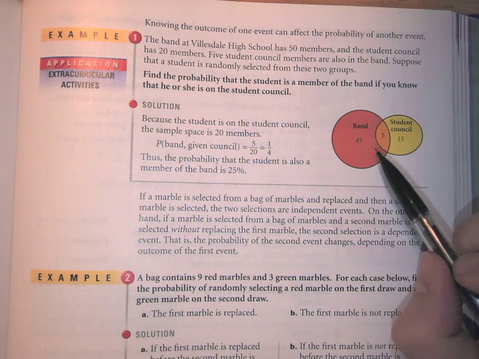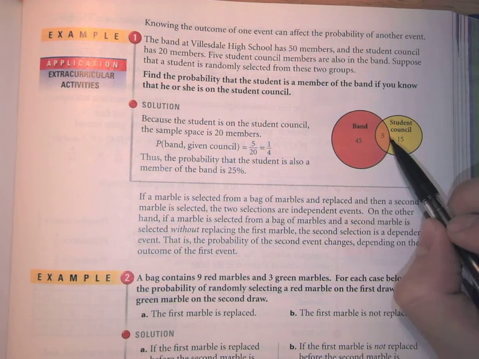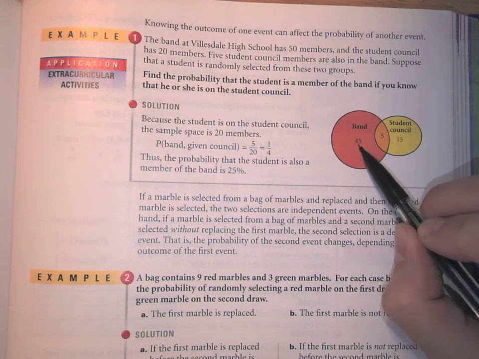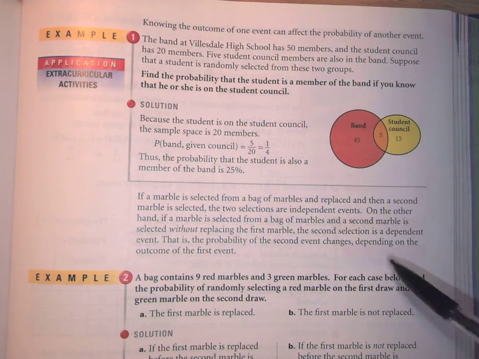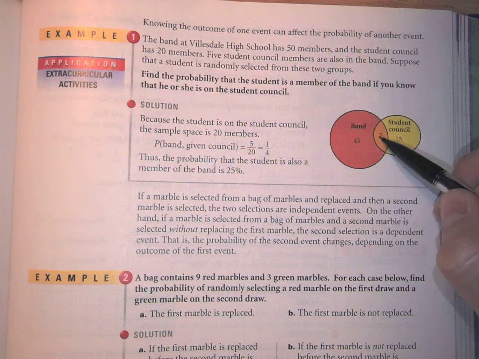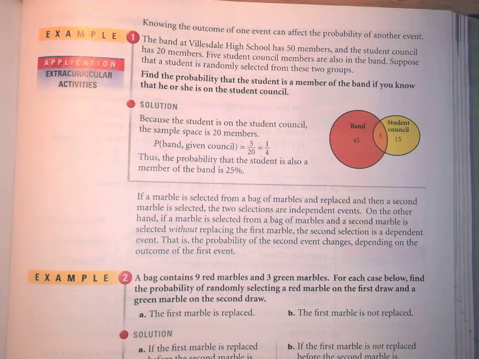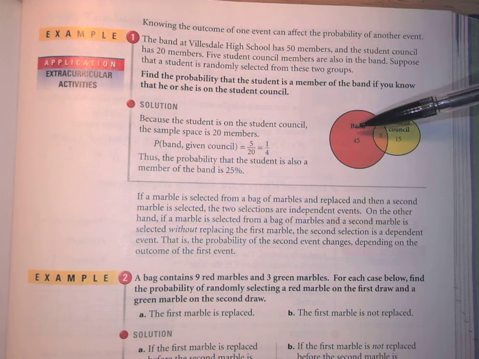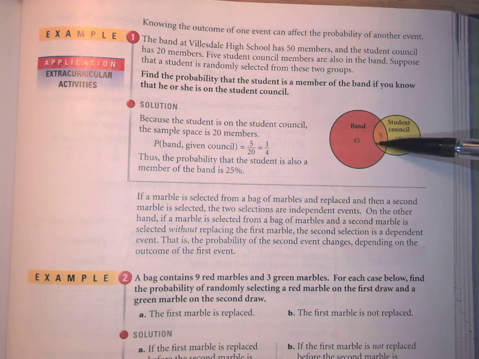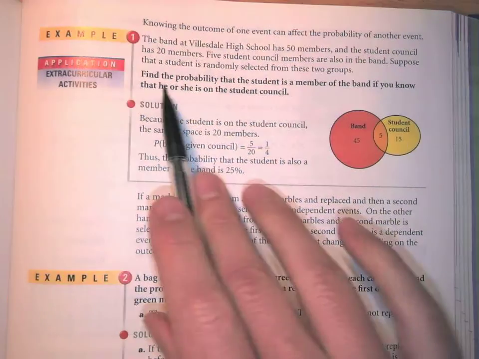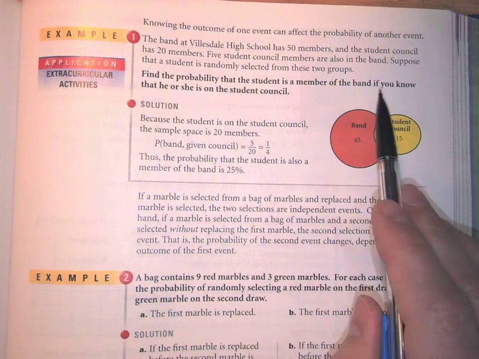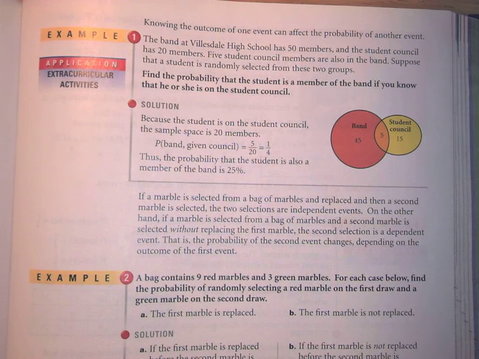Okay, so notice that in the band circle, there's 50 total, right? 45 in band, but you have to add the 5 that are in band and student council. So the total for the band circle is 45 plus 5, which is the 50 they're talking about. In student council, they have 20 members, but we also know that some of those student council members are also in band. So when you look at this, you notice that 5 plus 15 is the 20 that you're looking for. So we want to find the probability that a student is a member of the band if you know that he or she is on the student council.